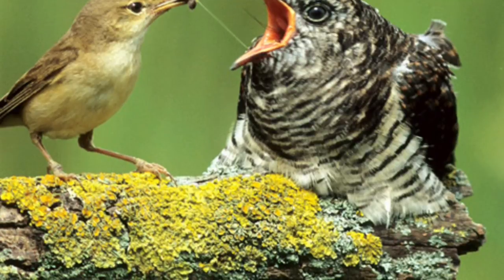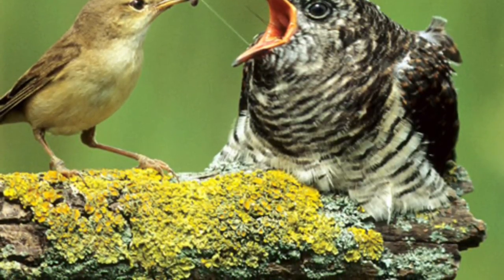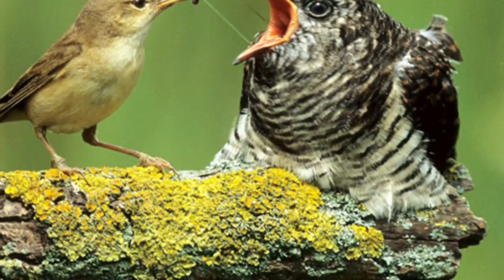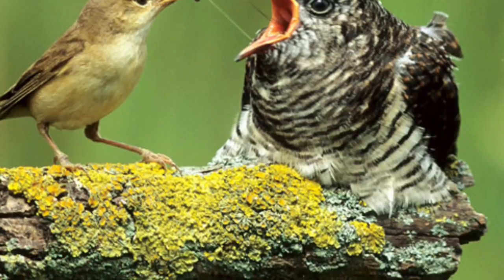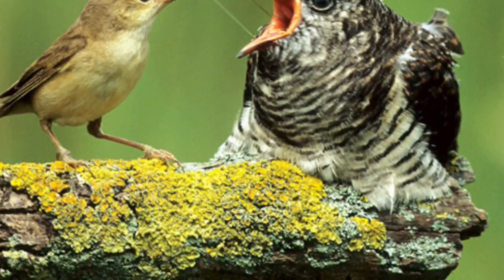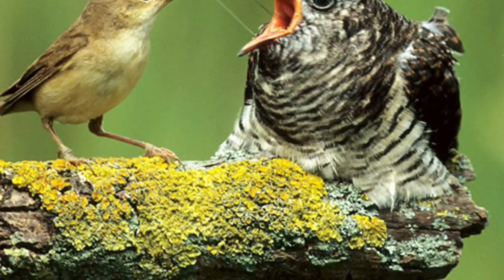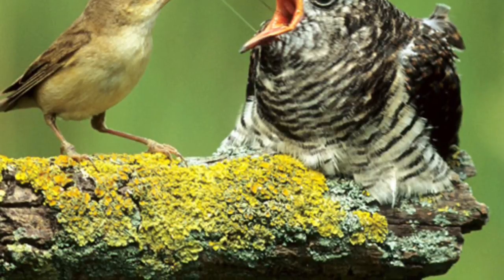But what happens with the brood birds is that they actually grow and develop at a much higher rate than the native bird species. So they actually kick out the baby birds of the original parents. This is an act of parasitism because the native bird species is being negatively affected while the parasite, in this case the brood species, is being positively affected.